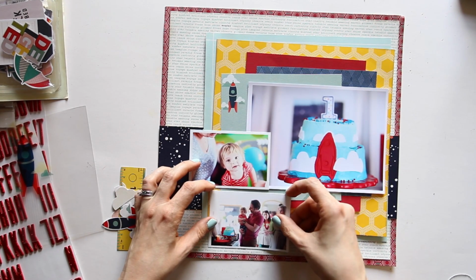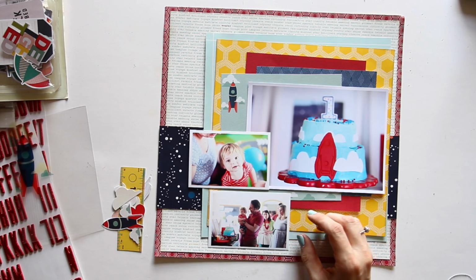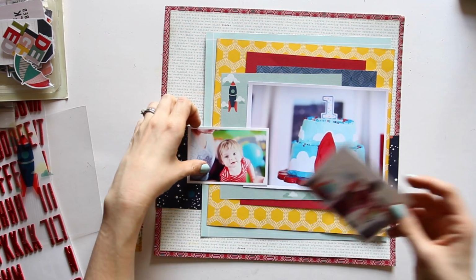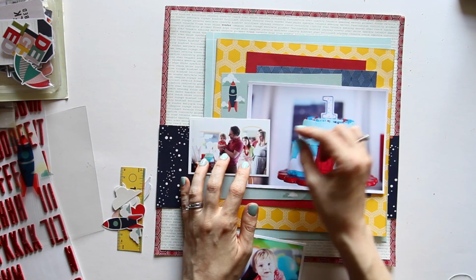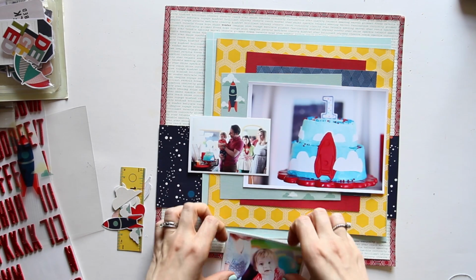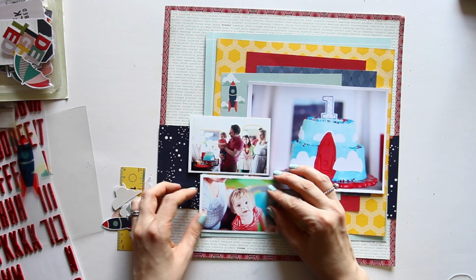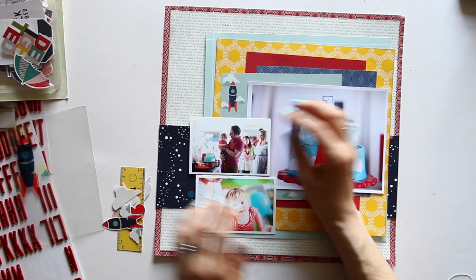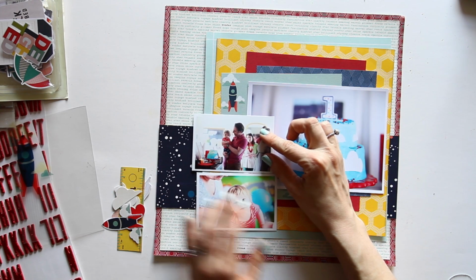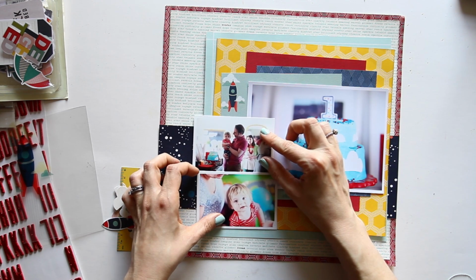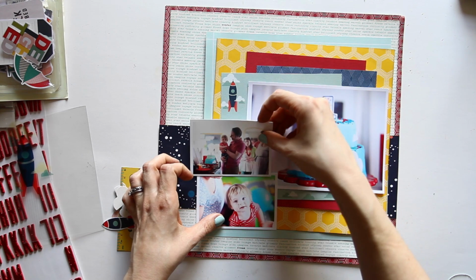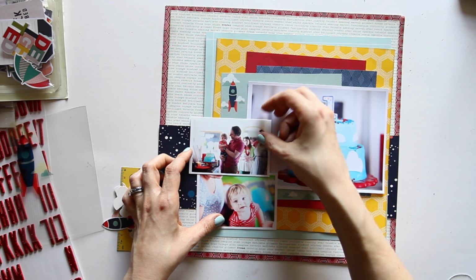So what I need to do is figure out where these 2 should go, obviously. And I want to keep the rocket if I can. And I want to keep as much of this blue as I can. And I think I'm okay with overlapping them a little bit like that.